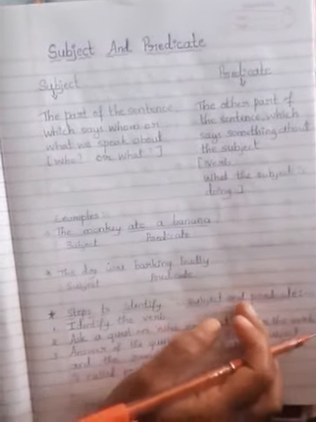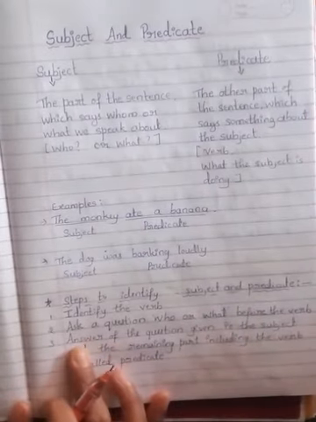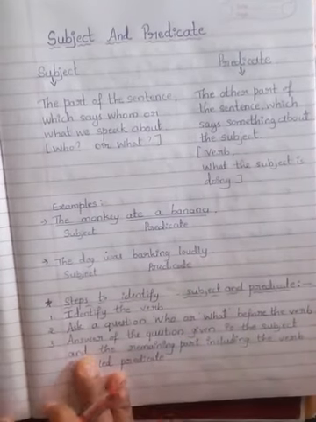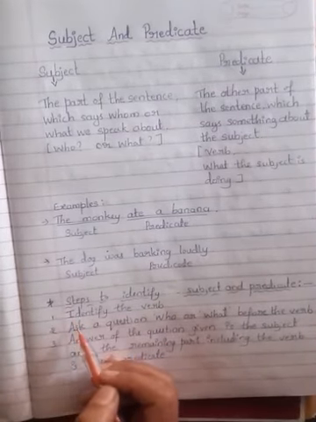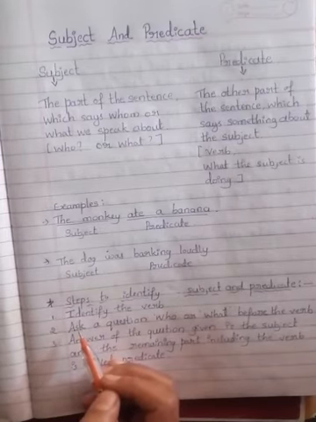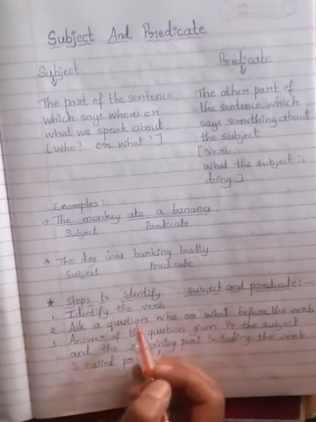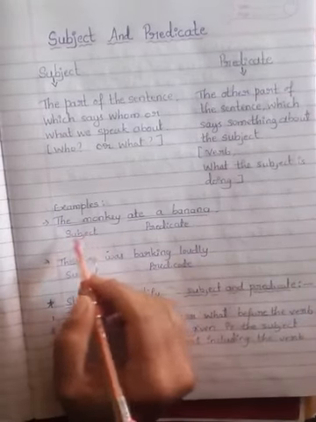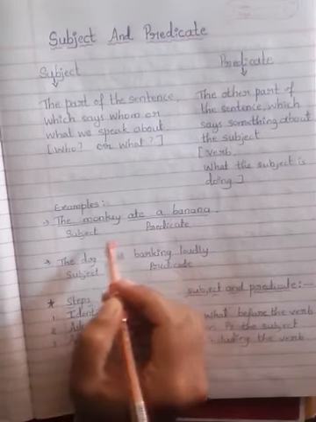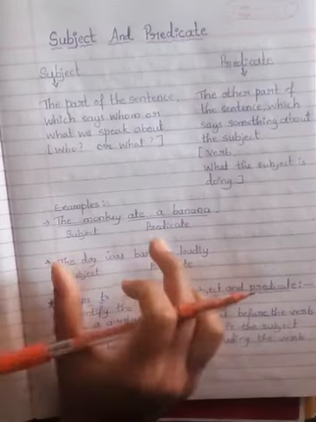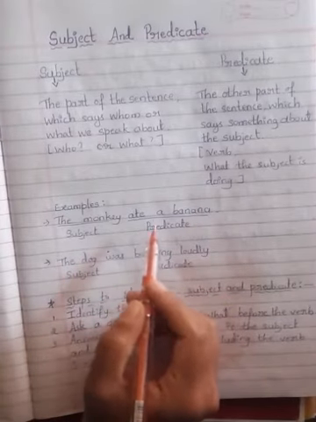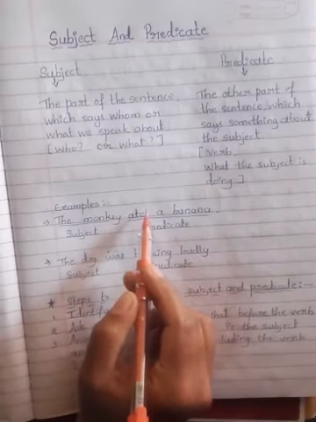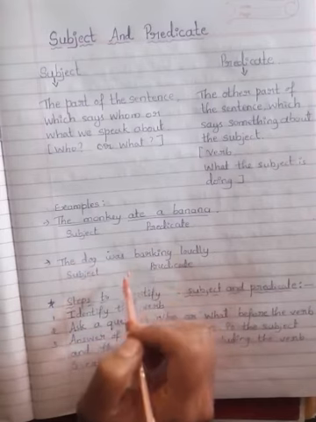Let's know how to identify the subject and predicates by three steps and by seeing the examples. See, students, the first step to identify the predicate and subject is, identify the verb. So, how to identify the verb? See, students, the monkey ate a banana. What is the verb here? What the thing is doing? What is the action word here? Ate is an action word. So, ate is the verb. Yes or no, students? Okay.